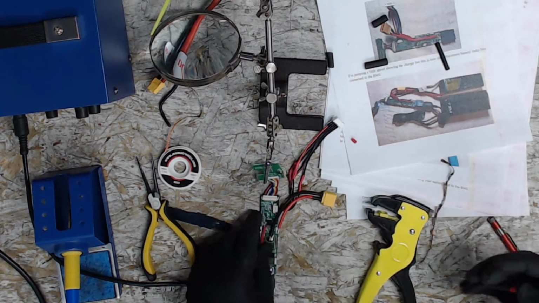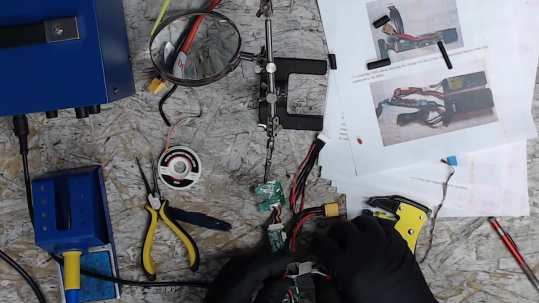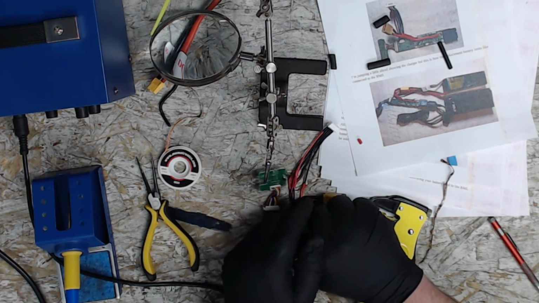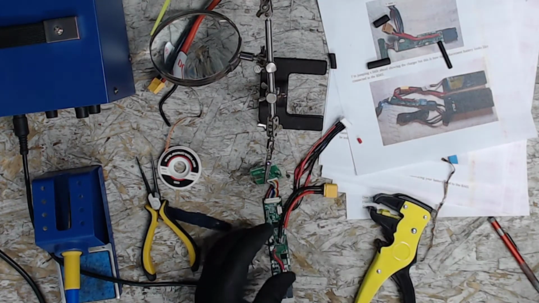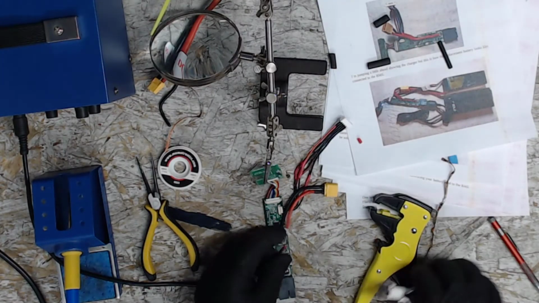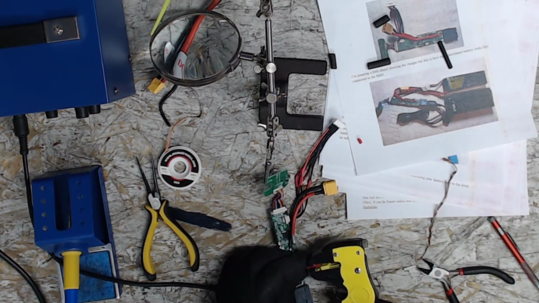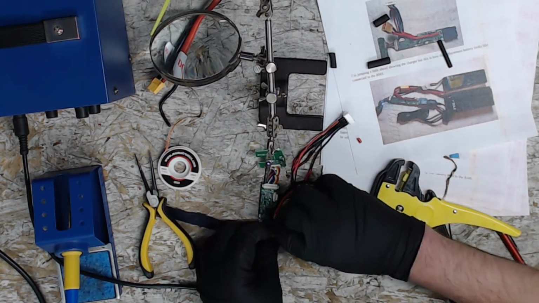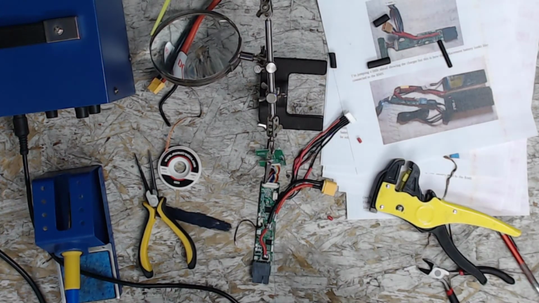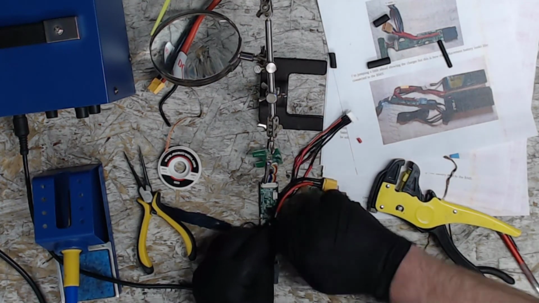Alright, there's that. What happens if I do that all over? Let's do it all over. I'm going to cut that. Restrip it. And quarter inch. Lines up good. We need to tin our wire here, so let's do that quick. Give it a little twist to keep it together.